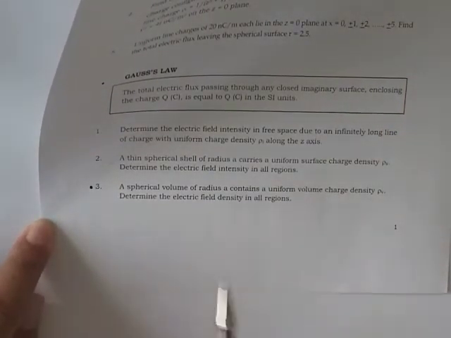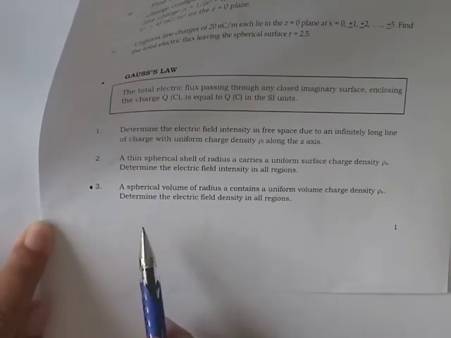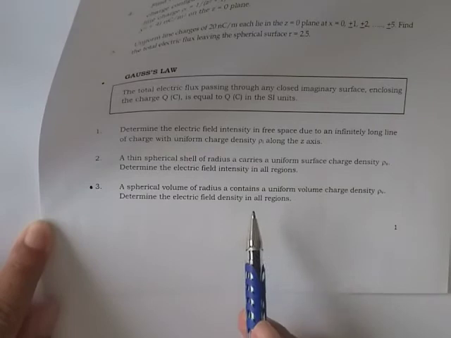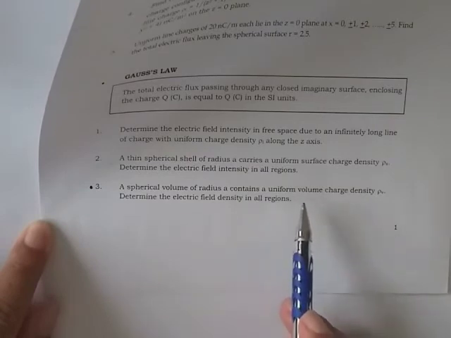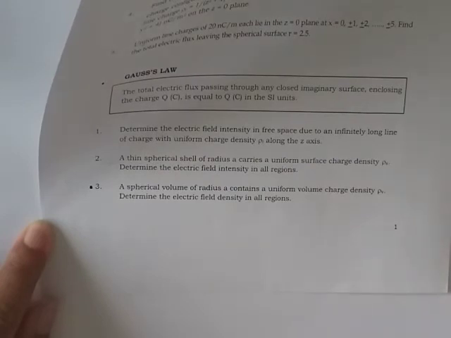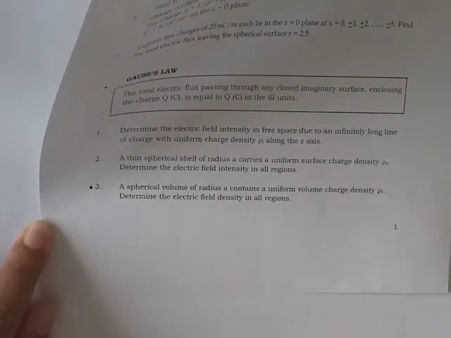The question says here: a spherical volume of radius A contains a uniform volume charge density rho v, then determine the electric field density in all regions. That is the question now.